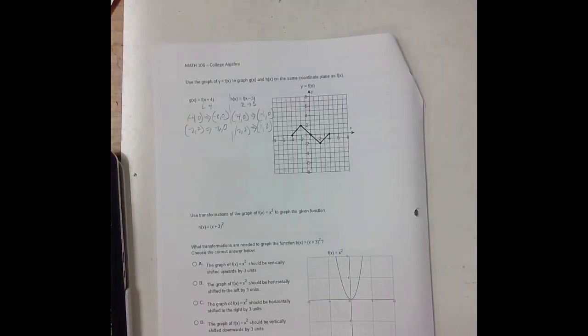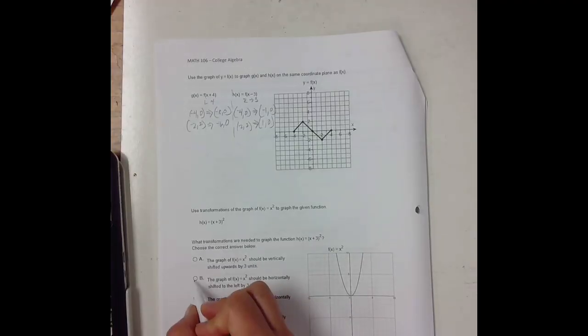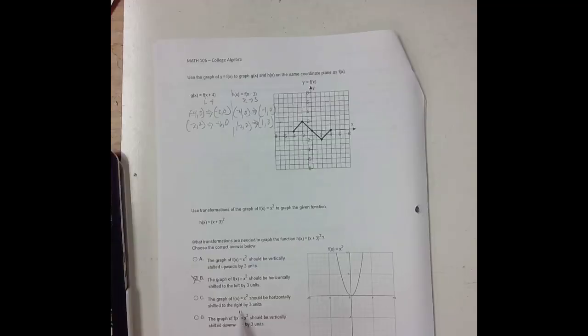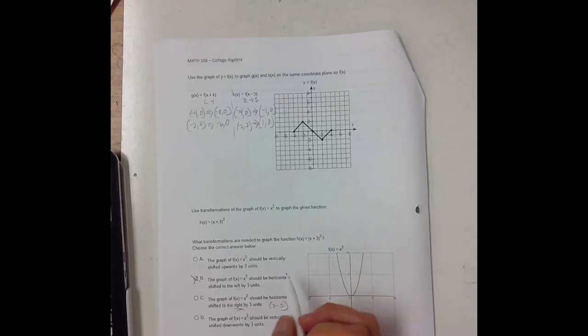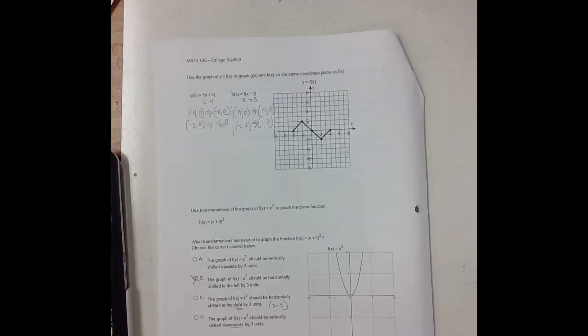So again, when you look at this problem here, I'm going to look for a transformation to the left. So it's going to be a horizontal shift. Let's see, to the left. There it is. To the left, not right, because that would be an x minus 3. X minus 3 would show me to the right, and it's not going to be upwards. So it won't be upwards, and it's not going to shift downwards.